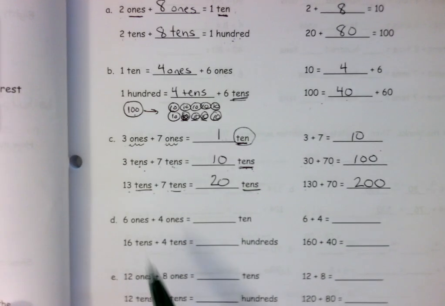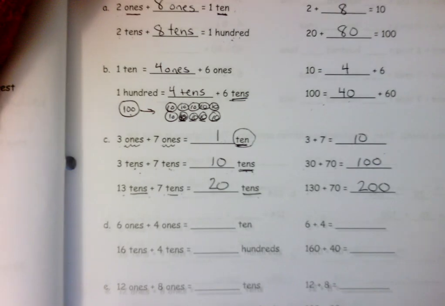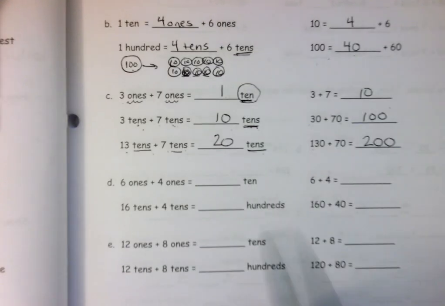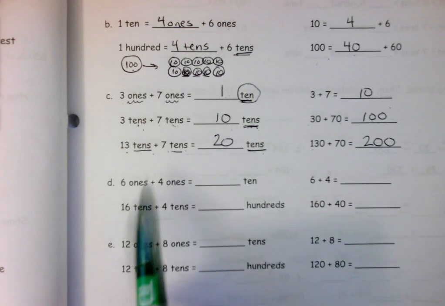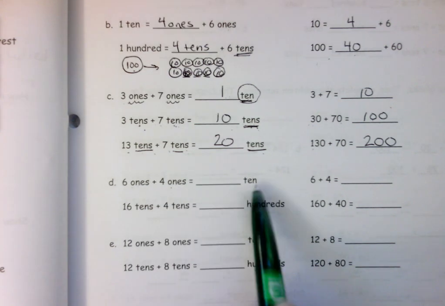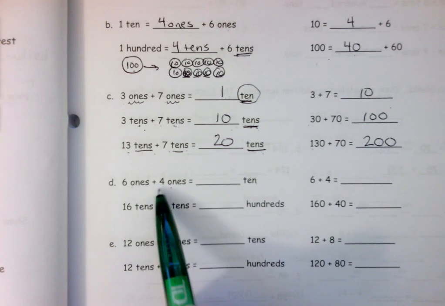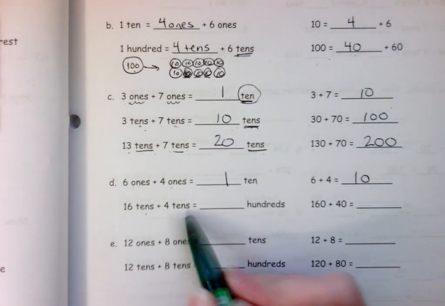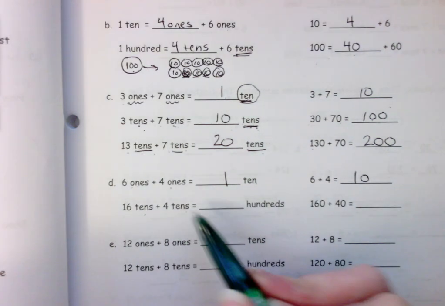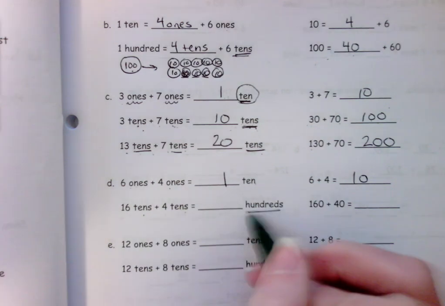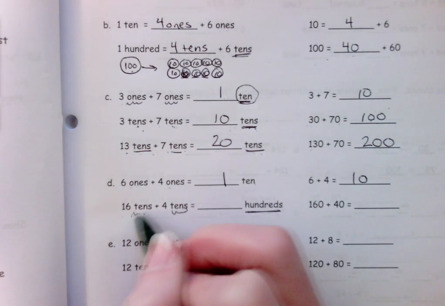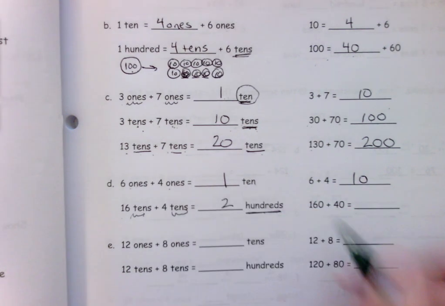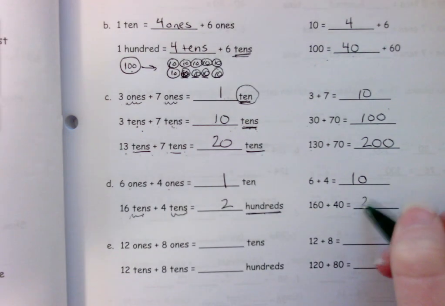We'll see more of that work continue and get a little bit more complex where we skip the step of having the same unit. So we're adding ones and ones to make tens. 6 ones plus 4 ones is 1 ten. 16 tens plus 4 tens, well, that's 20 tens, but now I have the word hundreds. So our unit has changed. So we have 2 hundreds. 160 plus 40 is 200.